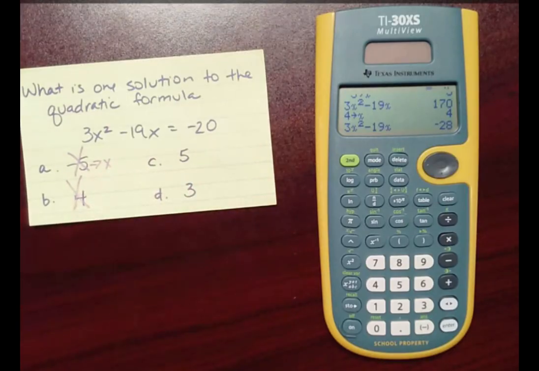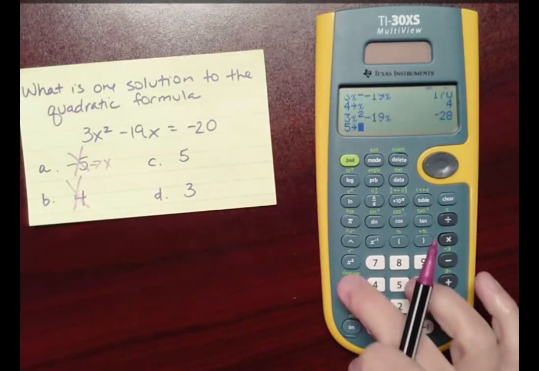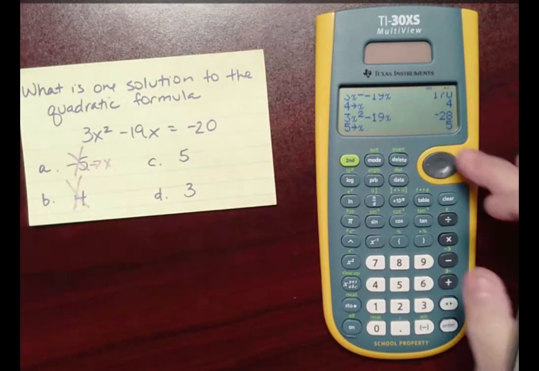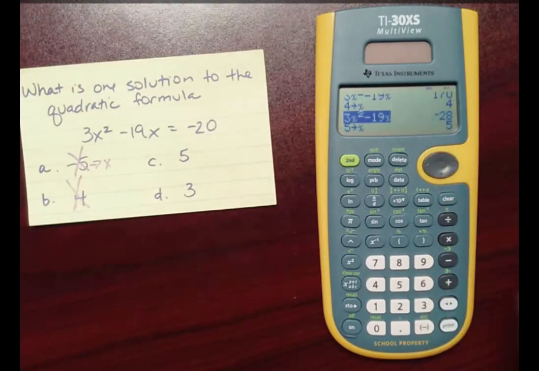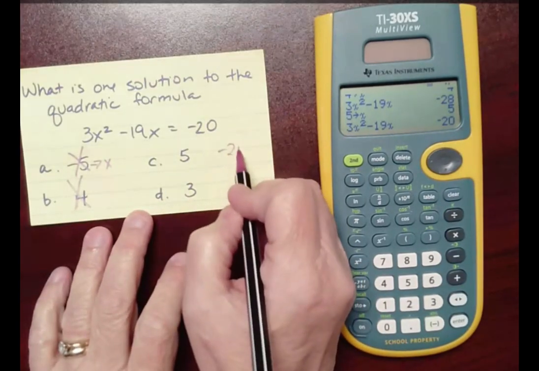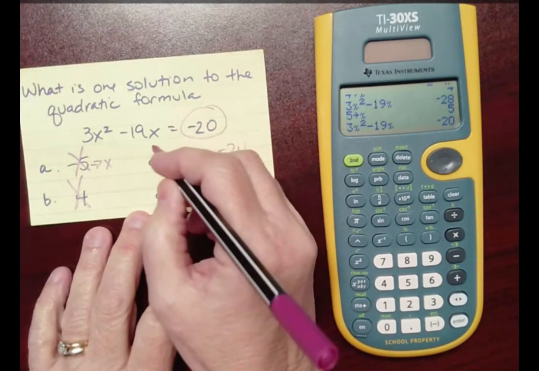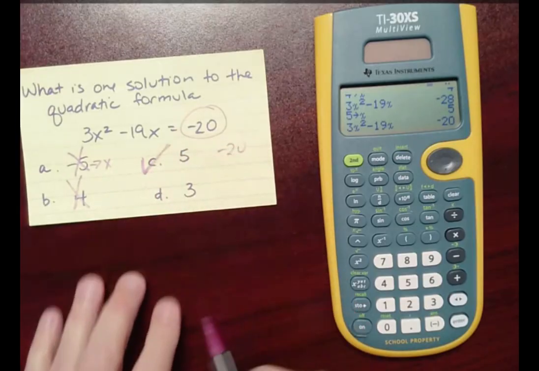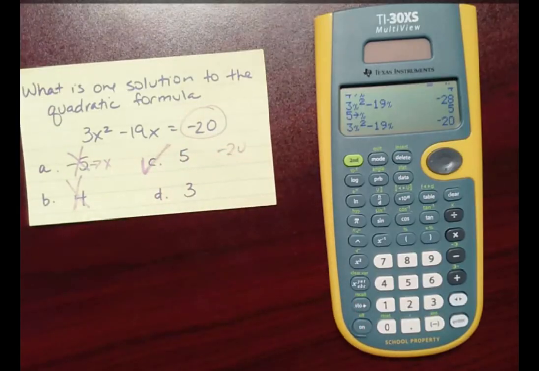So now we'll go on to answer choice C. 5 store x. Hit enter. We'll scroll up, get our equation, enter to copy it and paste it. Enter again gives me the answer negative 20, which is the answer I'm looking for. I know C is the correct answer. And so you can do that fairly quickly once you get comfortable with the calculator and actually be certain you've got the answer right, even if you don't know how to solve a quadratic formula.